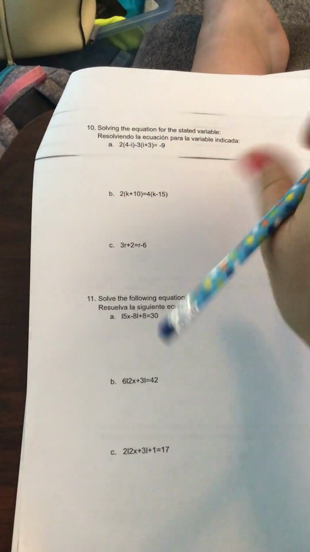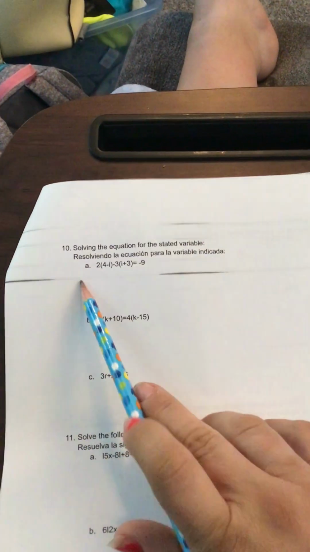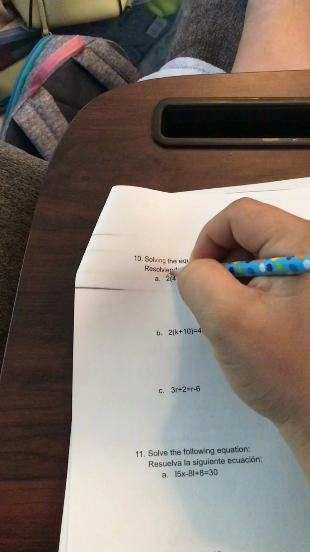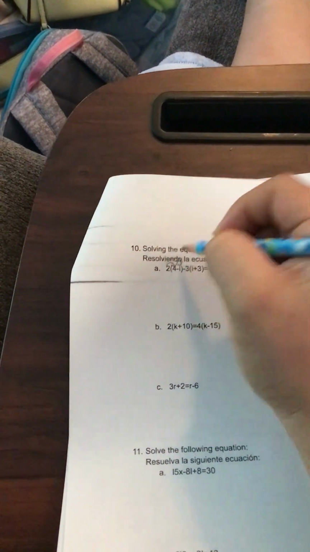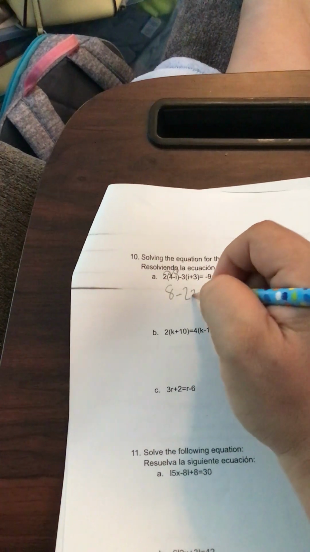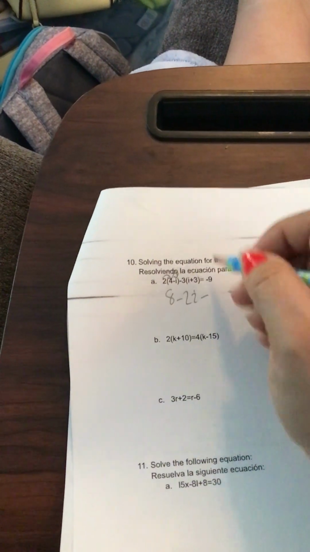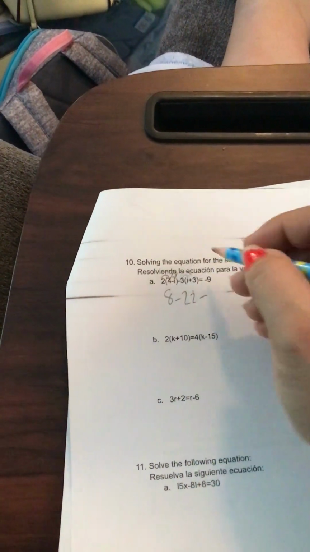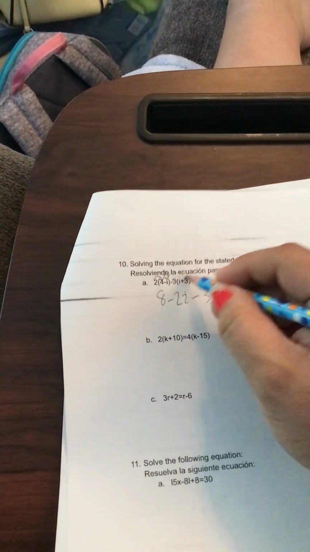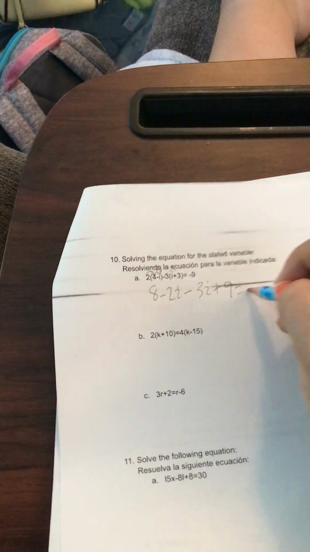So I have 2 times 4 minus i. I'm multiplying this 2 times everything that's inside. So I'm going to go 2 times 4, which gives me an 8. 2 times i, which is a 2i, minus, and again I'm going to do the same thing, 3 times i. 3 times 3 is 9, equals a negative 9.